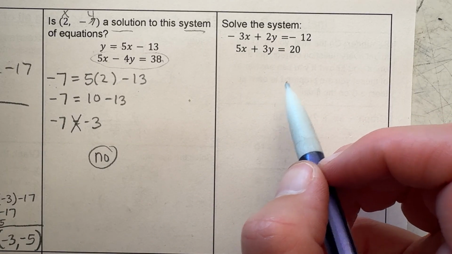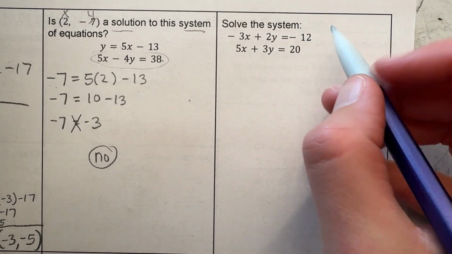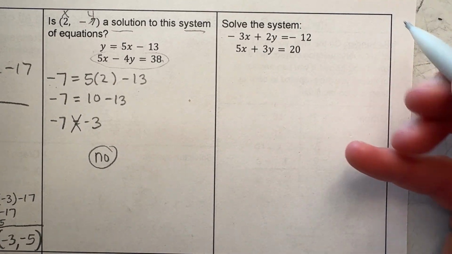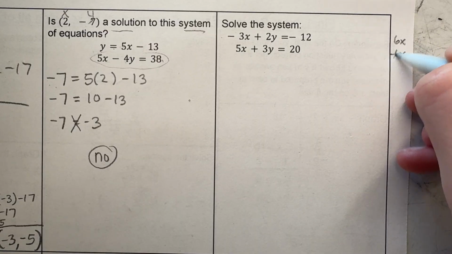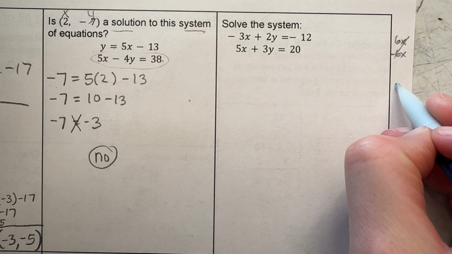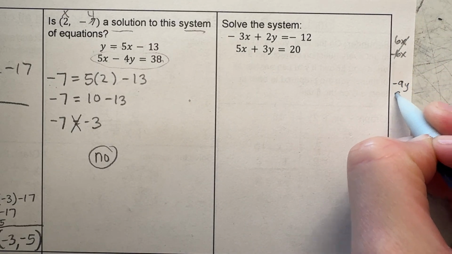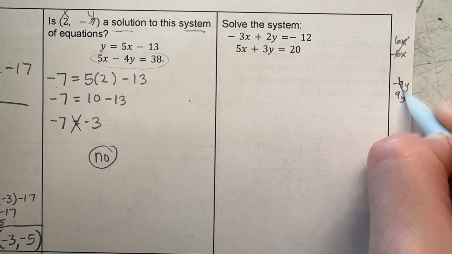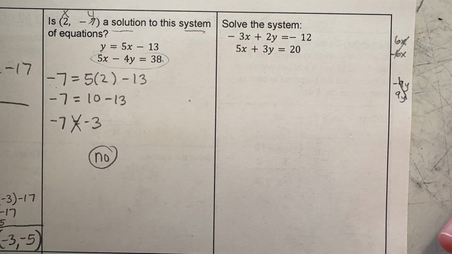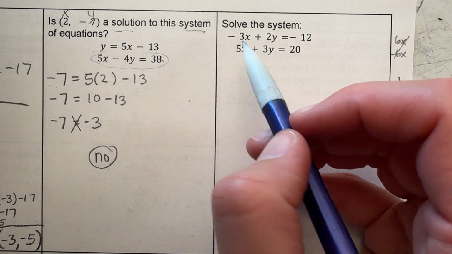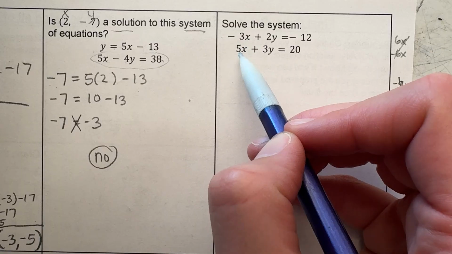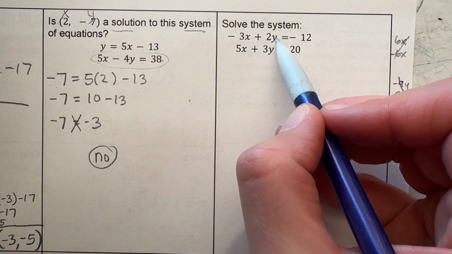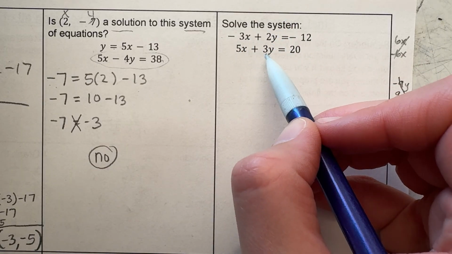You just have to choose one. Remember, my goal is to have, for example, 6x and negative 6x sitting on top of each other, or something like negative 9y and positive 9y sitting on top of each other. That is where this equals 0 when I add it, and that's what's going to get that elimination. So in this case, I could choose the x's because I notice they're already different signs, so I wouldn't have to mess with the signs. That's kind of nice. Or I could choose the y's because those numbers are smaller.